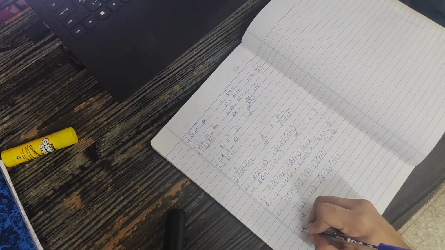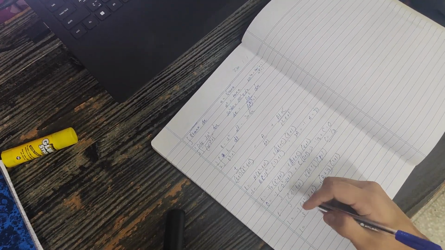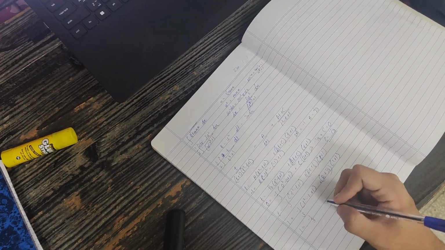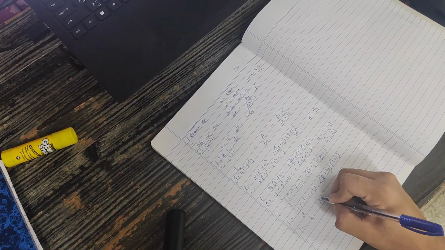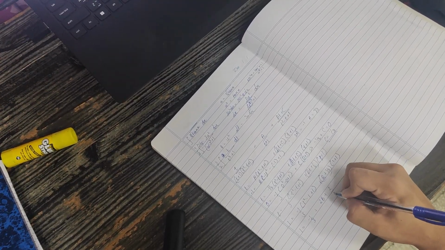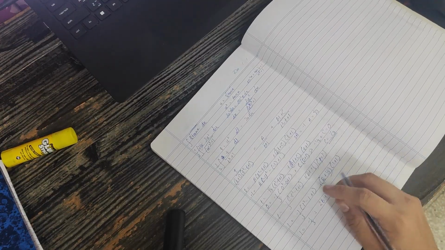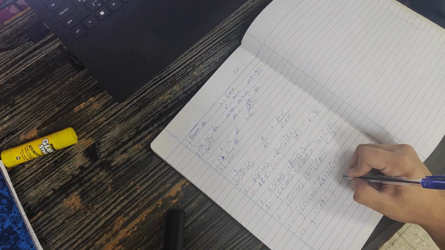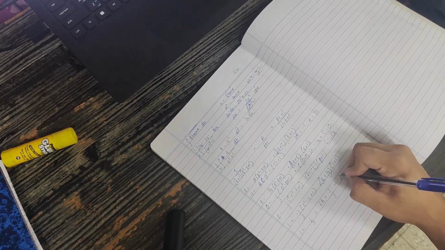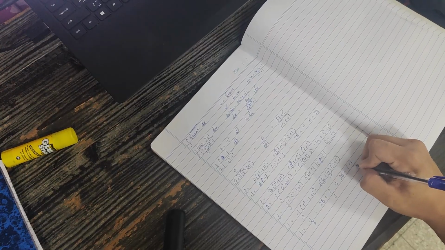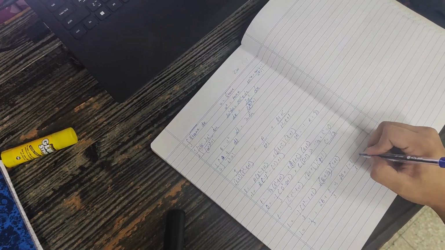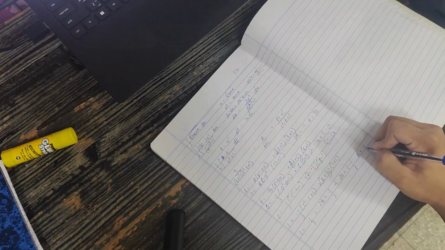So 1 is equal to, this just becomes negative 1 over 3 again plus 2b plus 2 over 3. So now if you take everything to the other side, you will get that 2b is equal to 1 minus 1 over 3 and hence b is equal to 1 over 3.